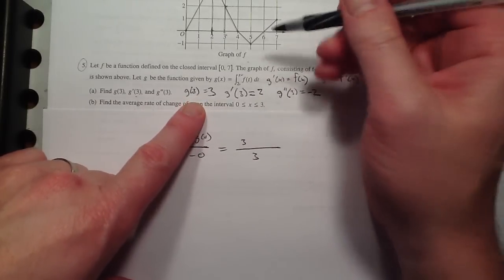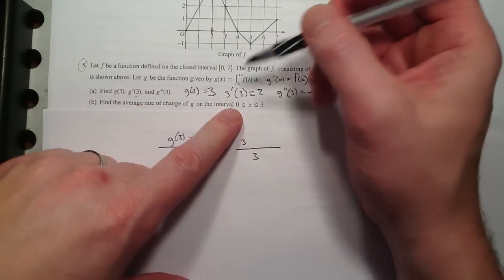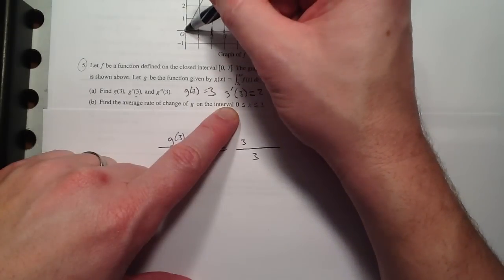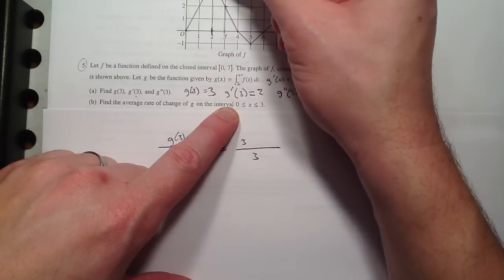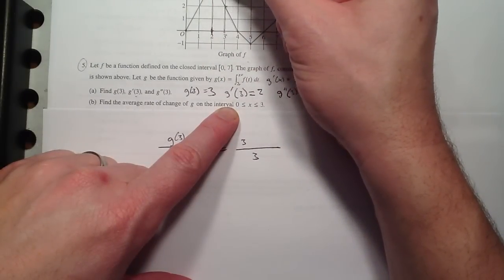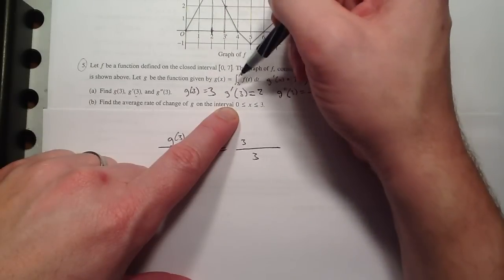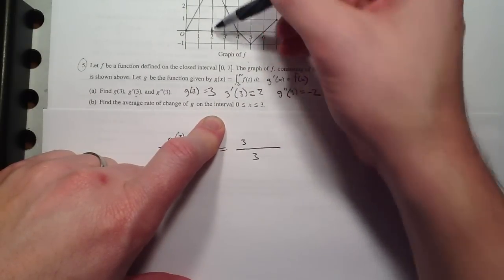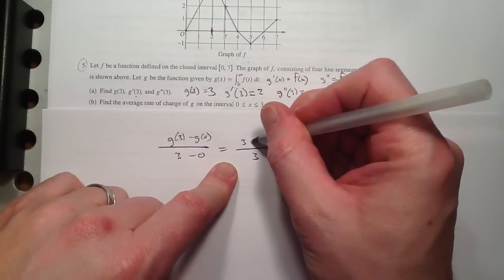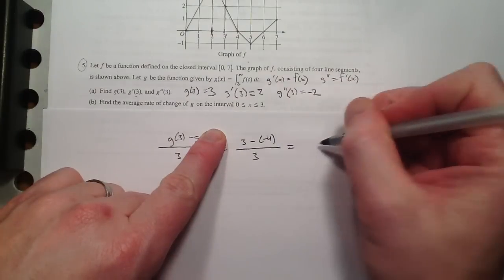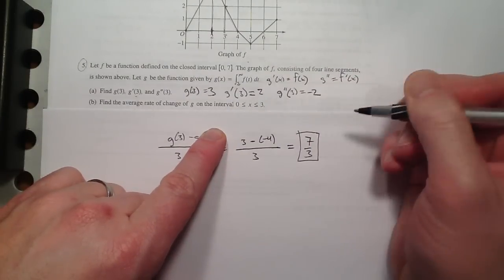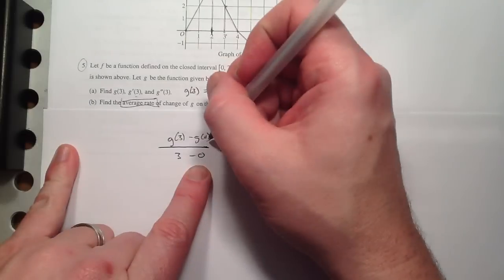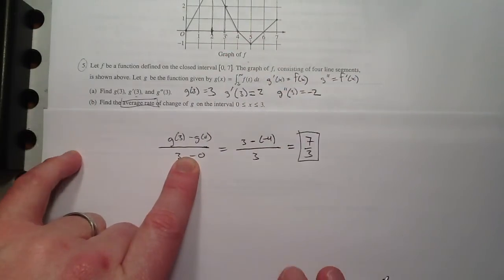And what's g of 0? G of 0 would be the area from 2 to 0. Notice that's backwards, from 2 to 0. So that's a 2 by 4 triangle, which has an area of 1/2 base times height, or an area of 4. But since I'm running it backwards, going from 2 to 0, instead of being 4, it's going to be -4. So that's minus -4. That's 7/3. Right? Super important that you understand average rate of change means a slope, actually using 2 points, not a derivative, an average rate.